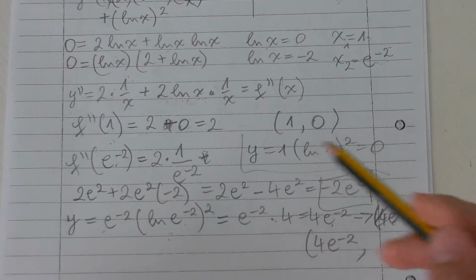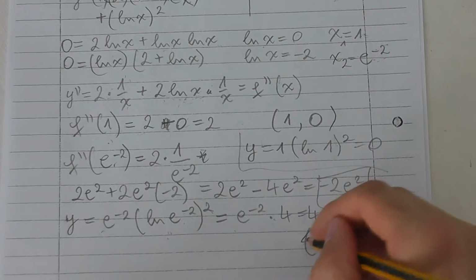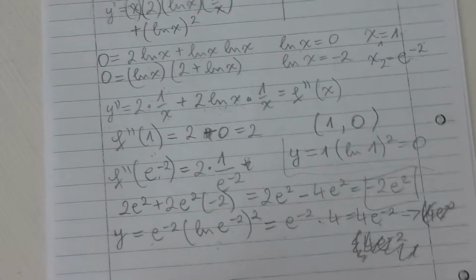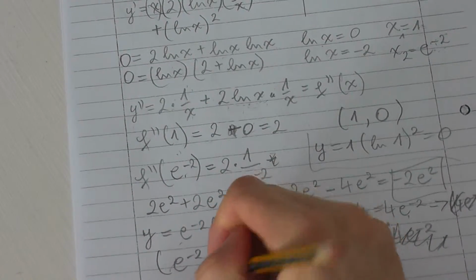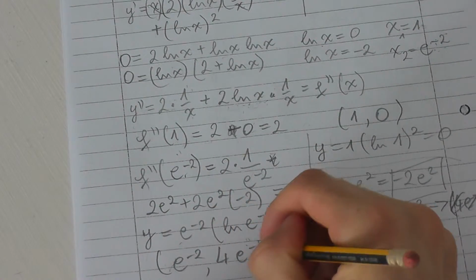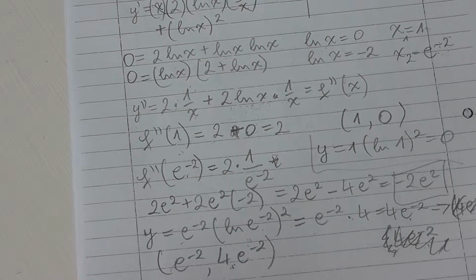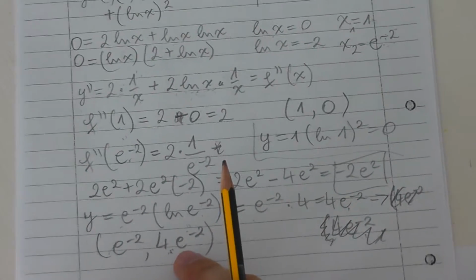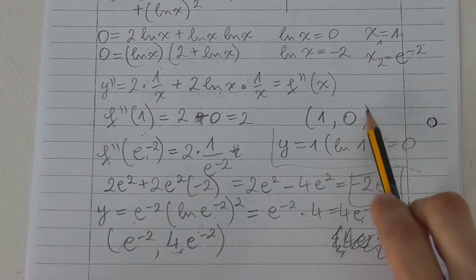And the y value is 4e to the minus 2; the x value is e to the minus 2. See, I'm trying to pay attention to what the camera is showing and what I'm doing at the same time. It's not working. That is our second point. That is the maximum. I'm going to have to find a different system. That is the maximum, and this here is the minimum.